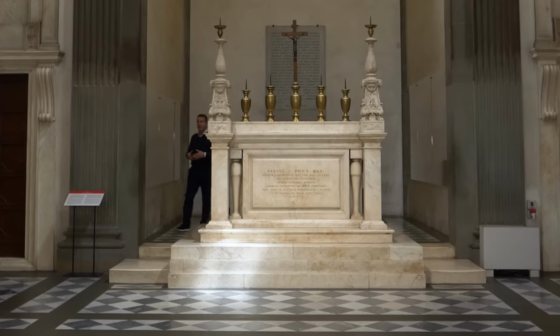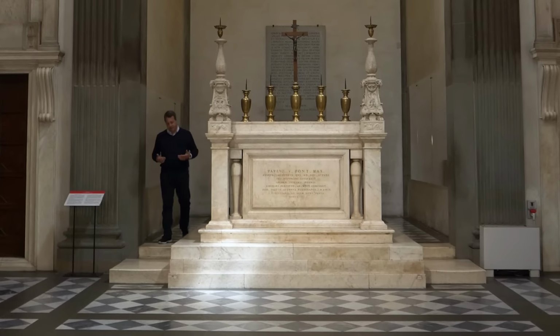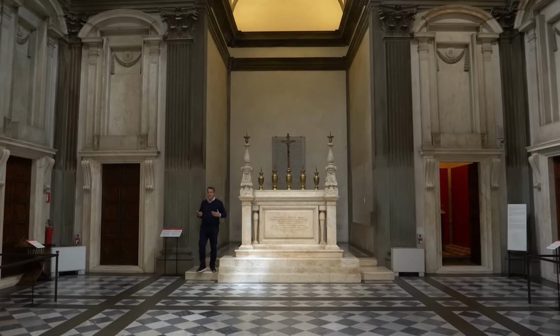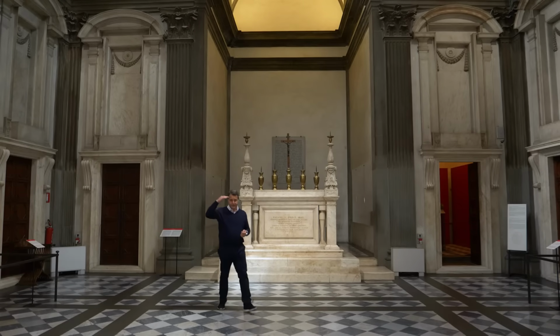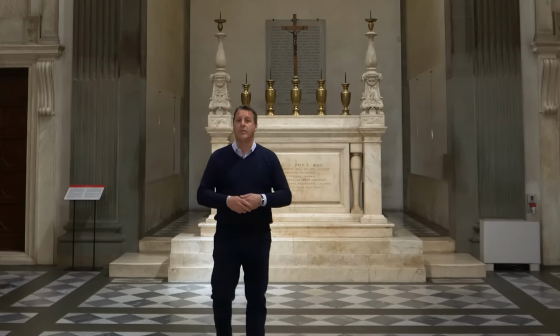The next thing we want to look at is the elevation of the building. That is its three-dimensional rise. And here at the old sacristy, we have 4 registers or stories. One more than we had over at Brunelleschi's old sacristy.